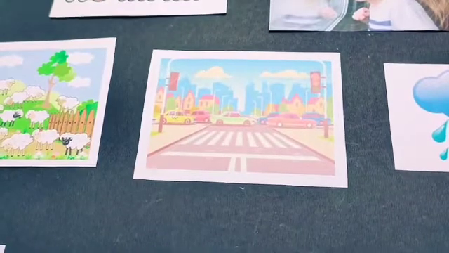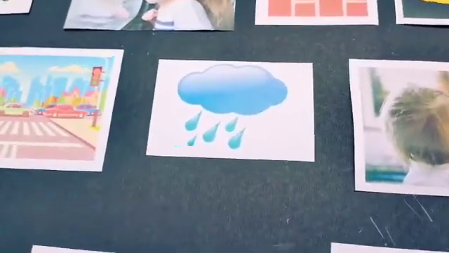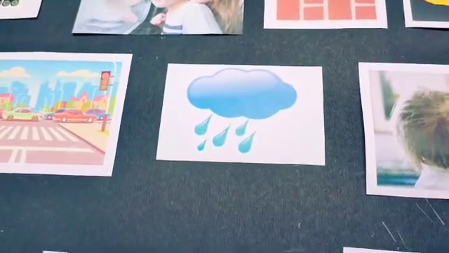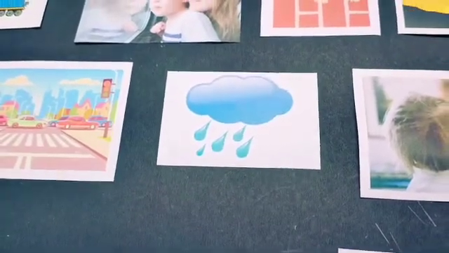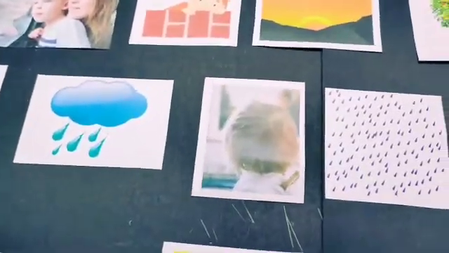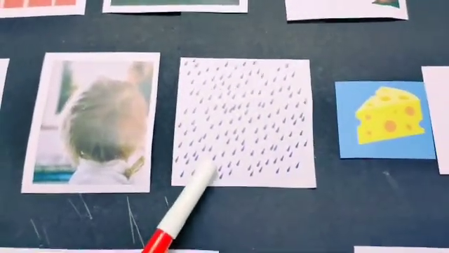Suddenly it got windy and cloudy, and Ravi felt a few drops of water on his face. And just when he went to wipe his face, he felt a few more drops on his hair too. That's when he realized it was raining outside.